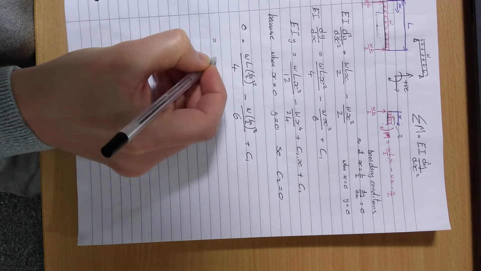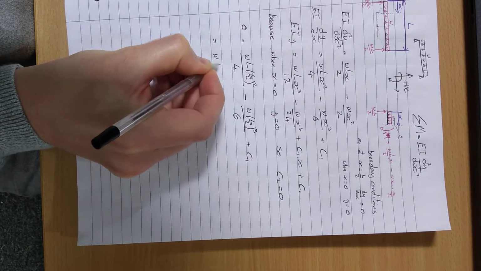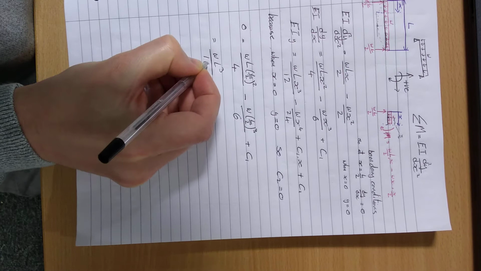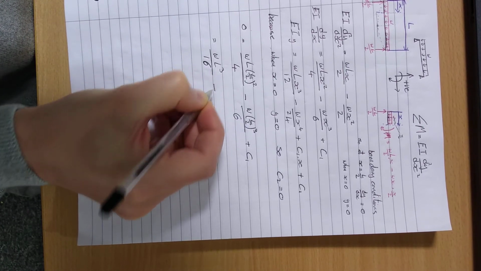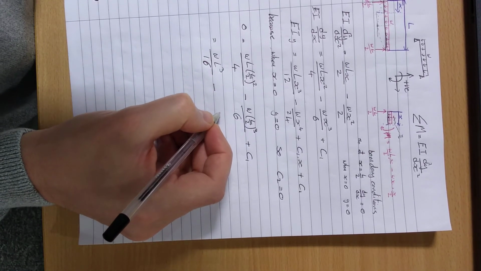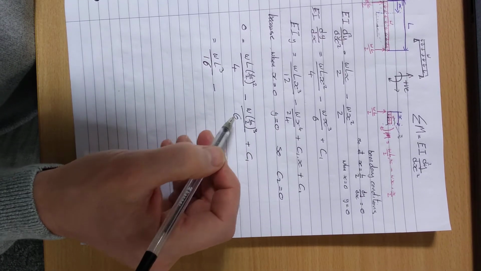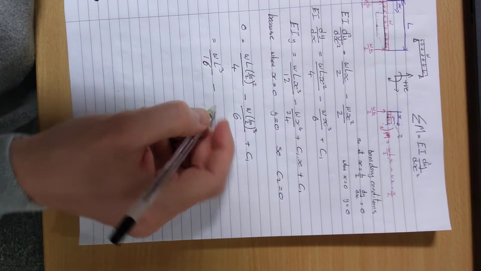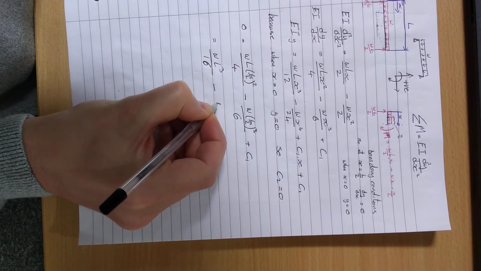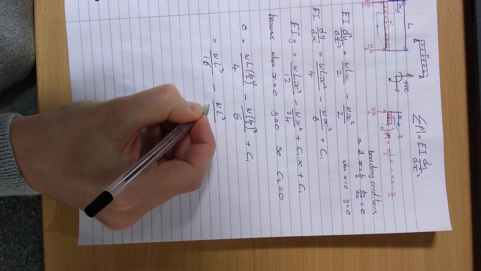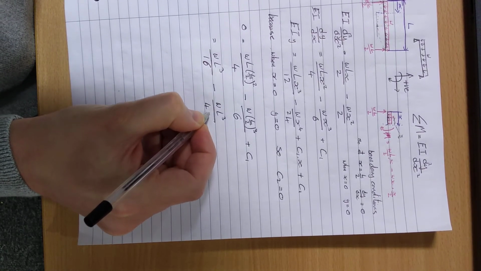So what we've got is W L to the power 3 over 16 minus, 2 cubed is 8, 8 times 6 is 48, so we get W L to the 3 over 48.